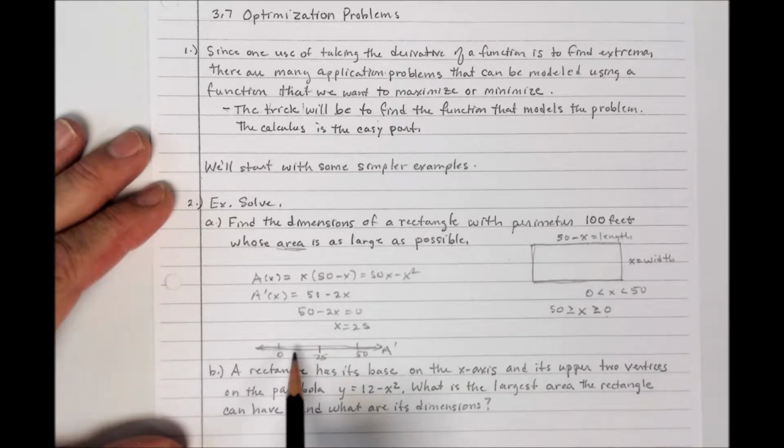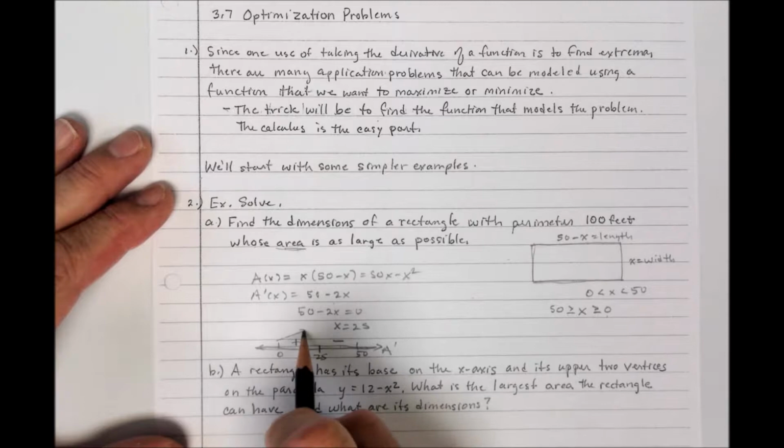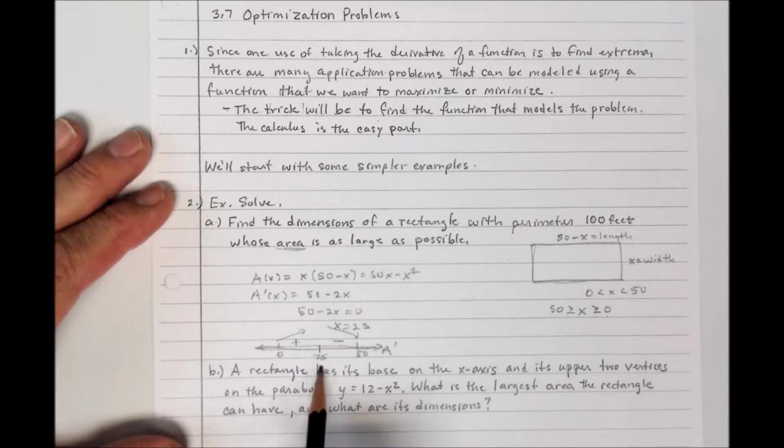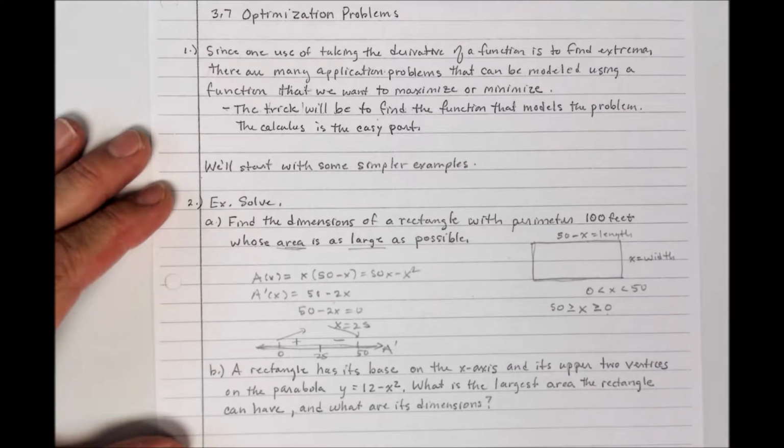So I'll test this. I'll take a number from here, let's say 1. Plug 1 in here, I get a positive. Take a number over here, let's say 40. 50 minus 2 times 40, that's negative. Increasing, then decreasing, I have a relative max, which is good because a max would give me as large as possible. So now I'm sure it's a maximum.